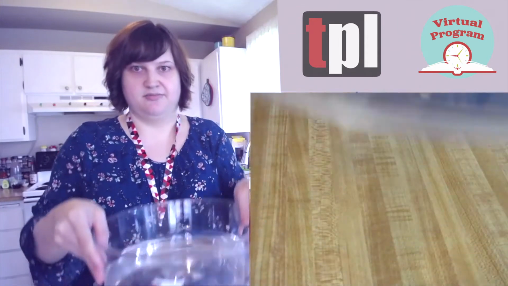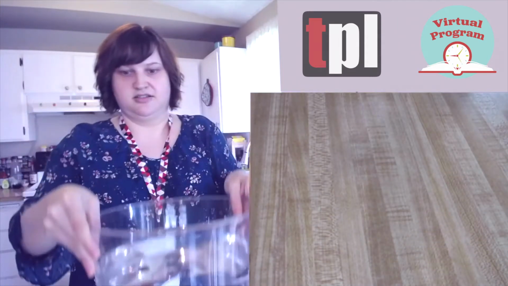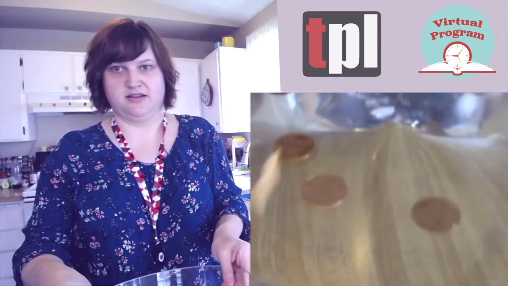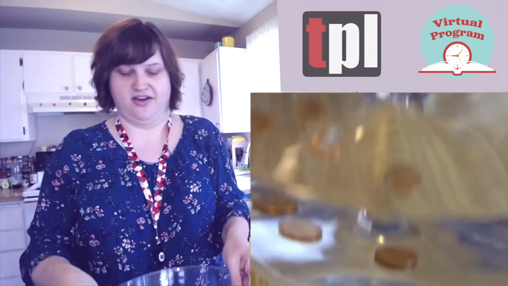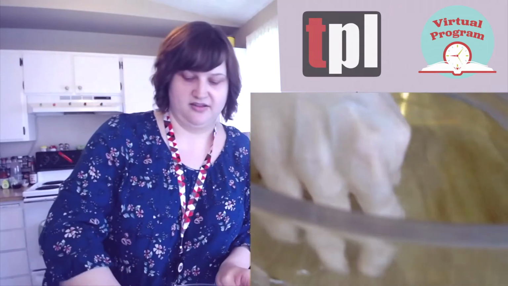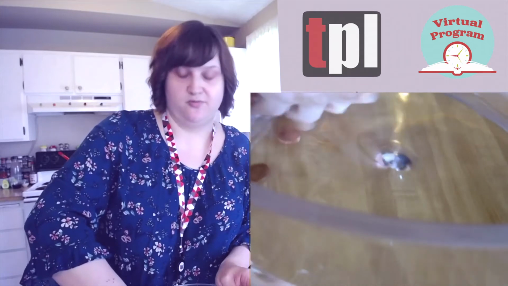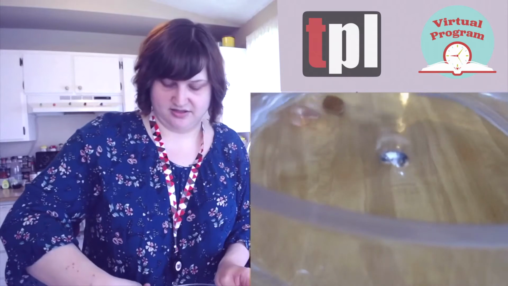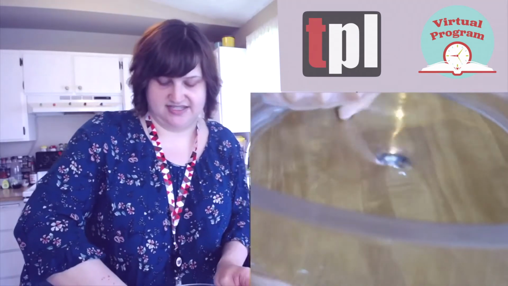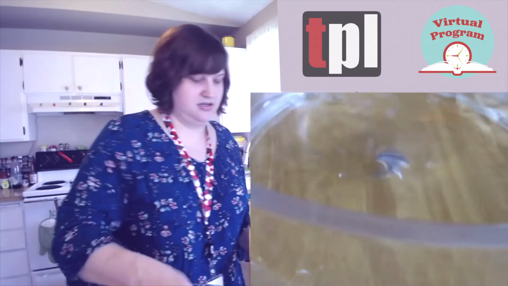Straight to the bottom. They have sunk quite well. So those are heavier than water. You can try it with other coins as well, since different coins have different weights and different densities.